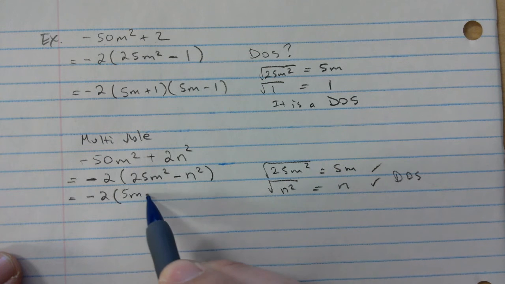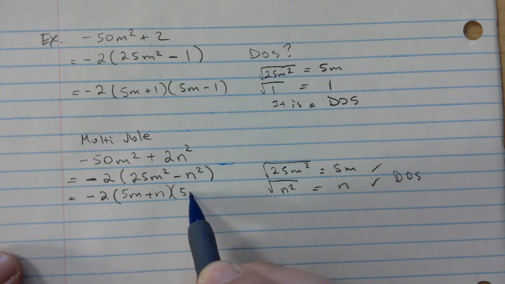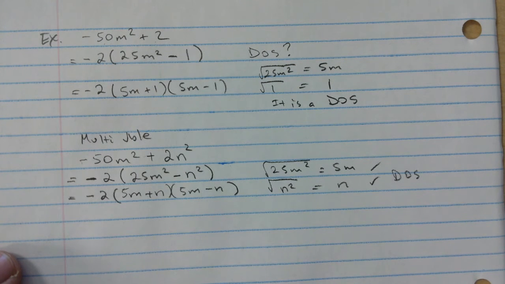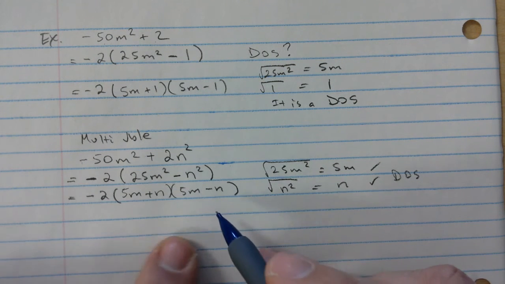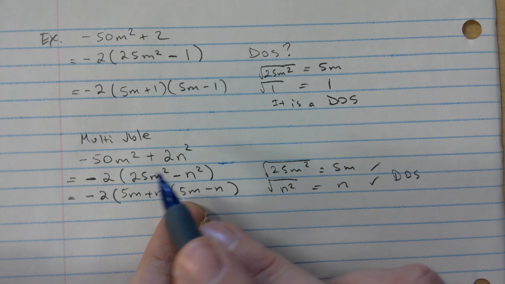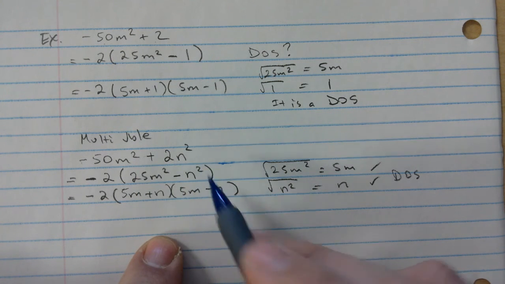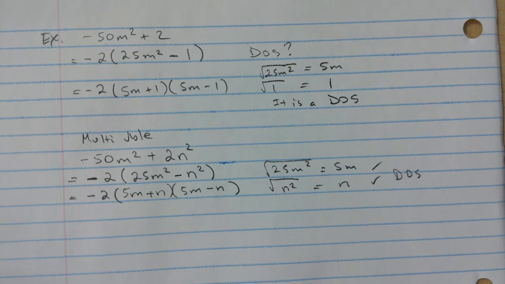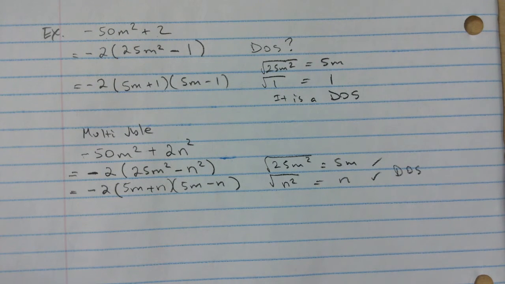So 5m plus n, 5m minus n. I will just make sure you understand that you could have another difference of squares here, but then you would have to have m to the 4, n to the 4, right? You would have to have the variables to the power of 4 for that to be a case, okay?